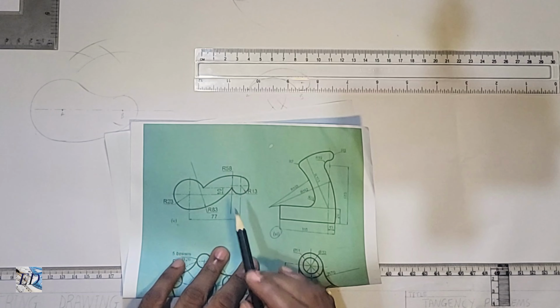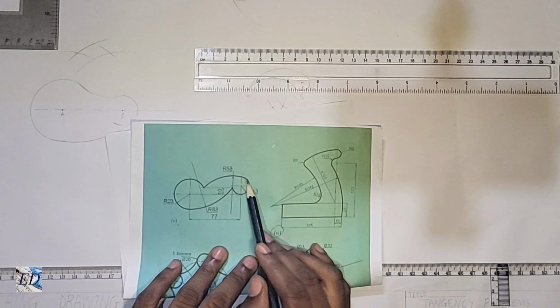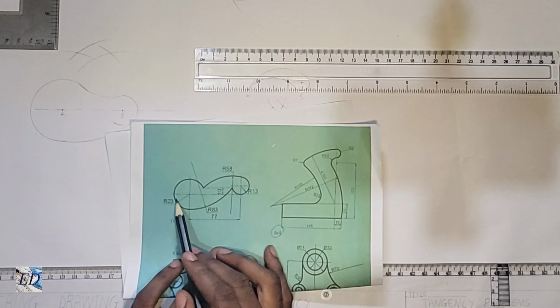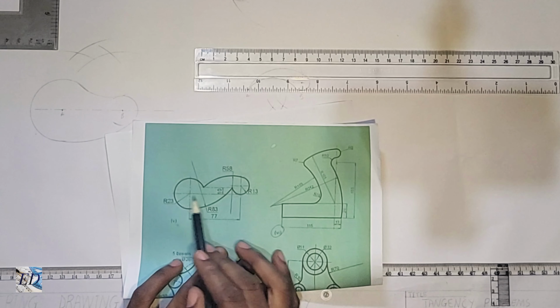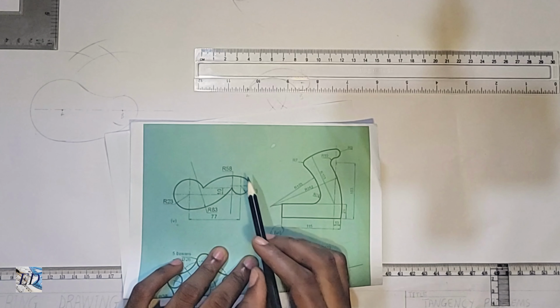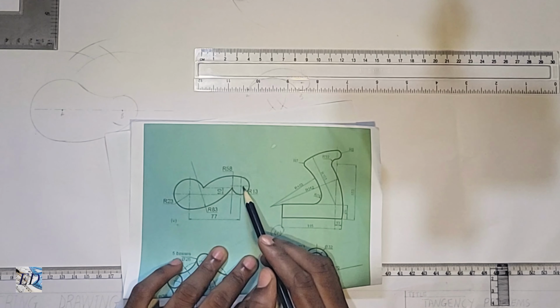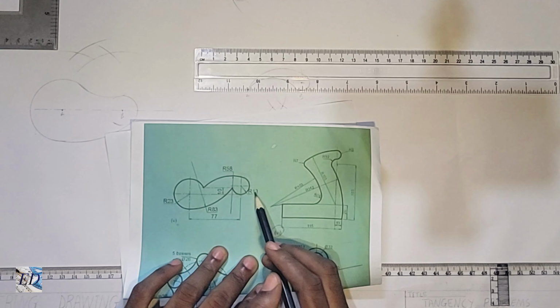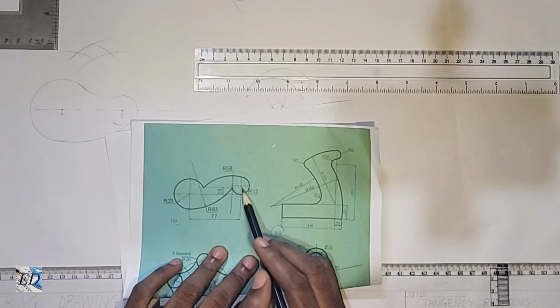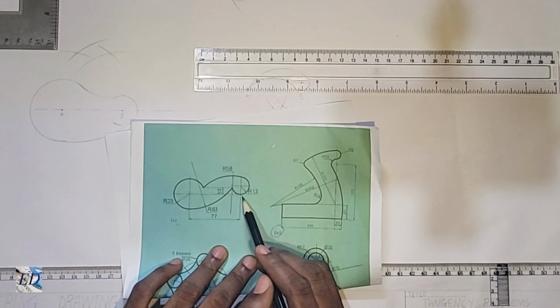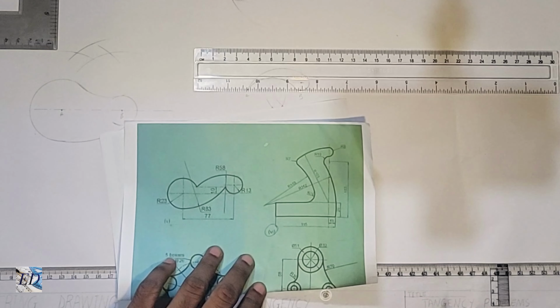The next easiest component to draw will be this particular arc because it's also in relation with the center line you drew, and it has its center 13 millimeters away from this line. So it touches the line at exactly one point, and the center is 13 millimeters away.